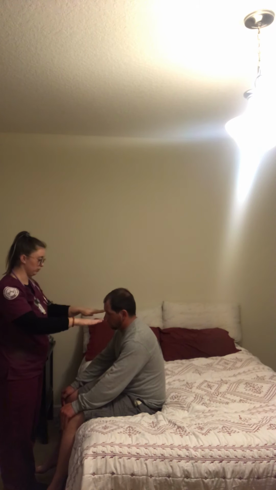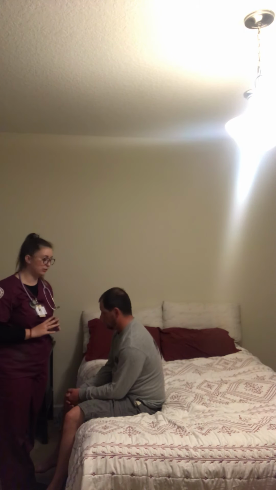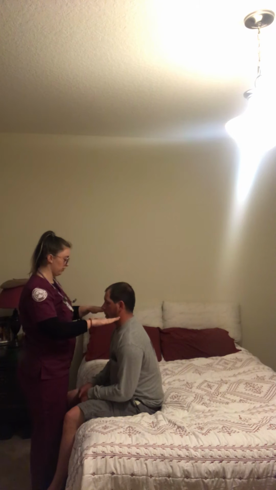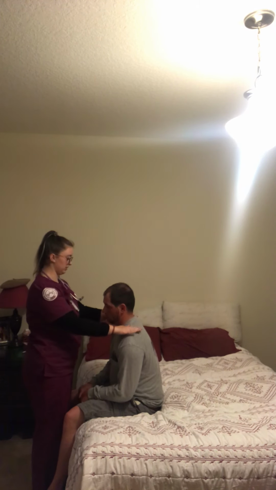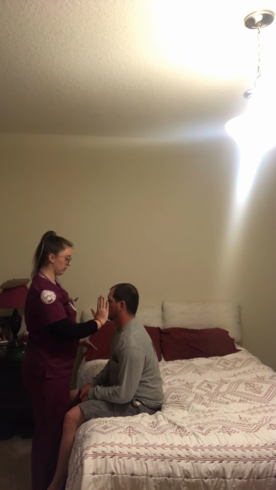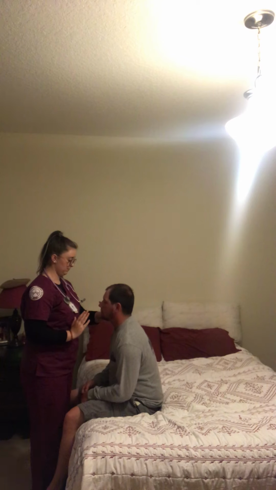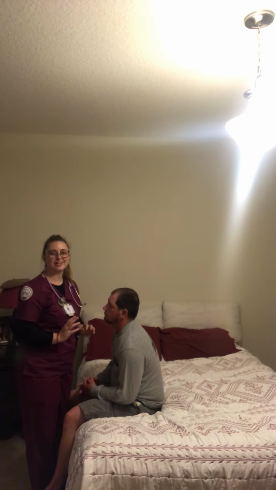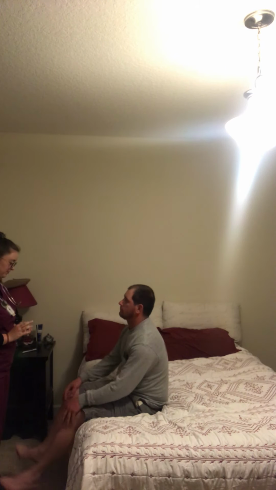Did I do the shoulders? Okay, I'm going to assess for cranial nerve 11, which is the accessory nerve. I'm going to place my hands here on your shoulders. If you could just shrug them against my resistance. Okay, now I'm going to place one hand. If you can just turn against resistance. Okay. That nerve is intact.